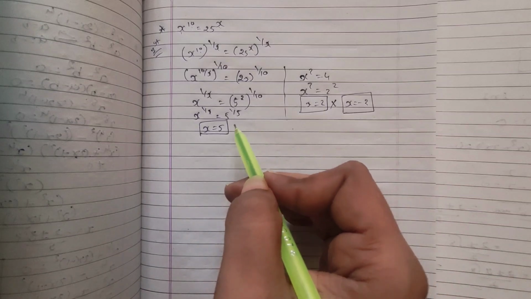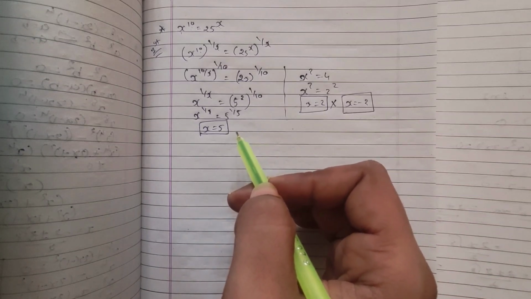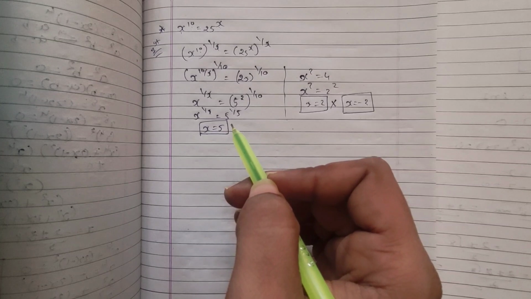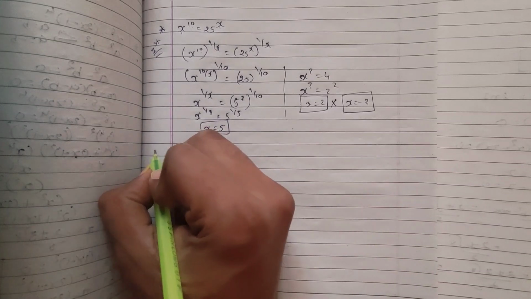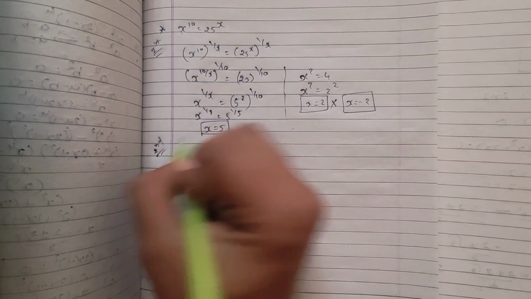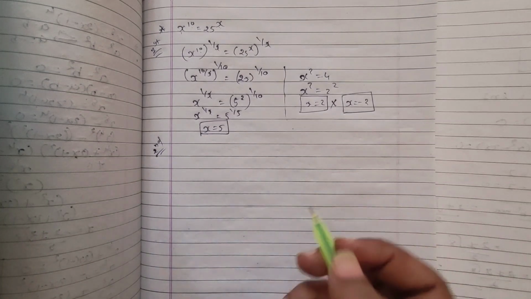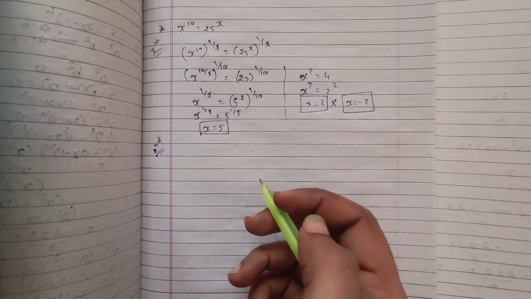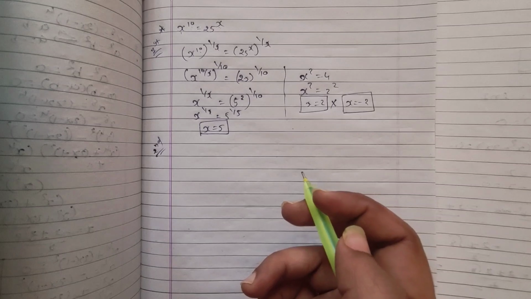But how do we know whether we will get only one answer or two answers? For that purpose I will use another method in which we are going to use Lambert's W function, right? And this is kind of a new method, so pay attention throughout the second method.